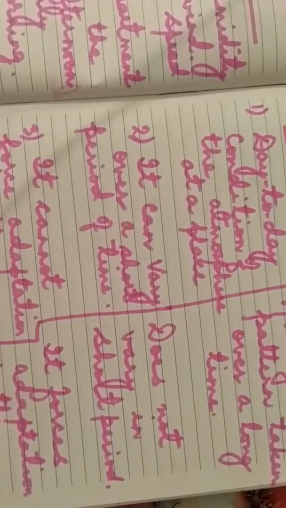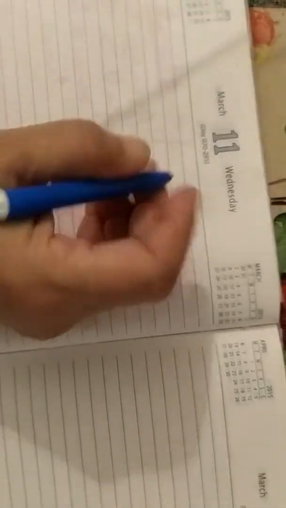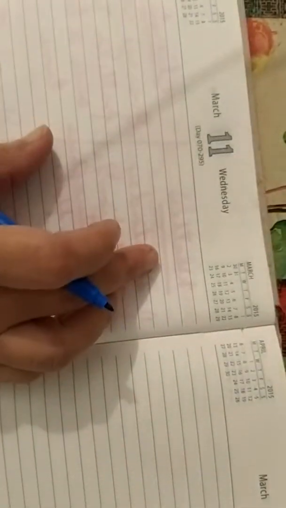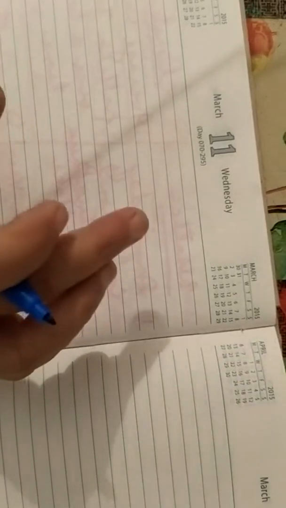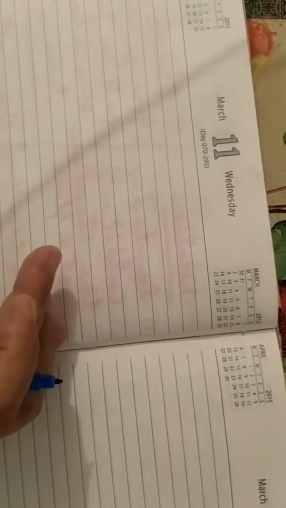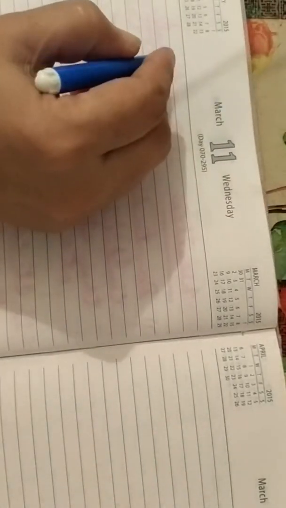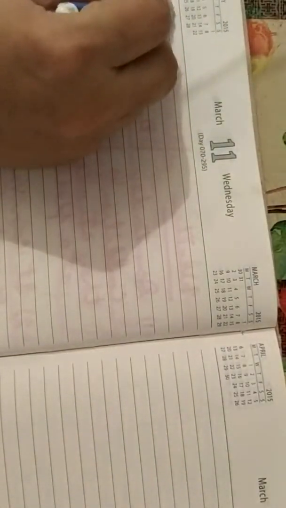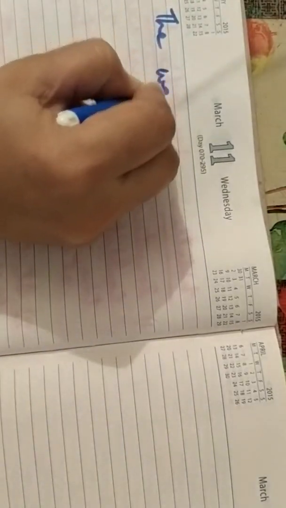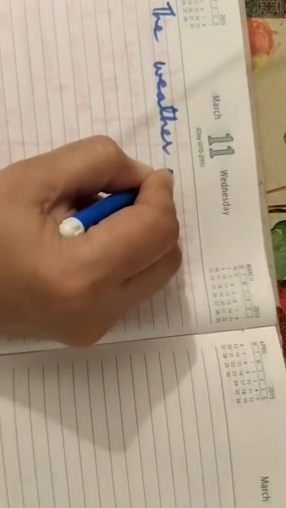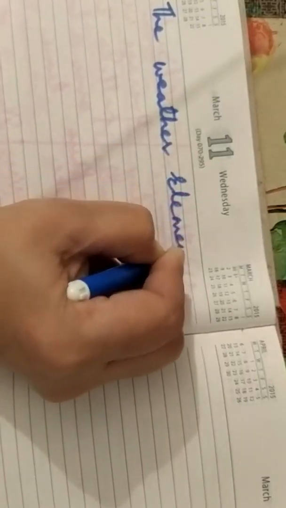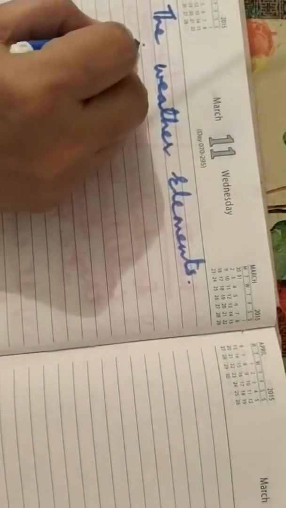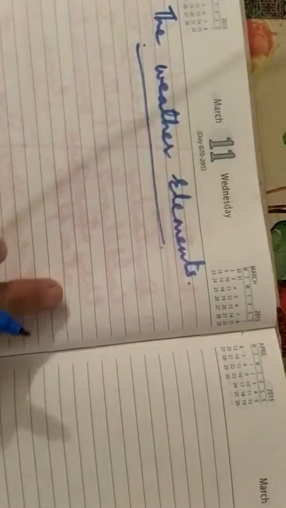Now children, we will see what are the different elements which decide the weather. So now we will try to understand the meaning of the different elements that define the weather at a given place. So what are the weather elements? The weather elements which decide the weather at a given place.